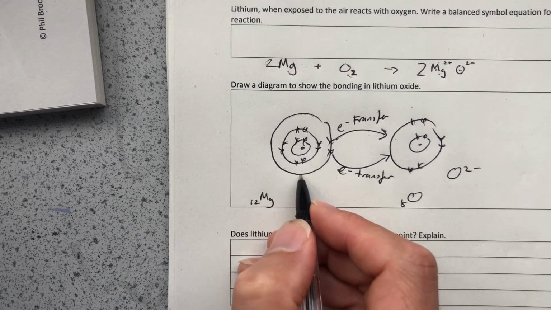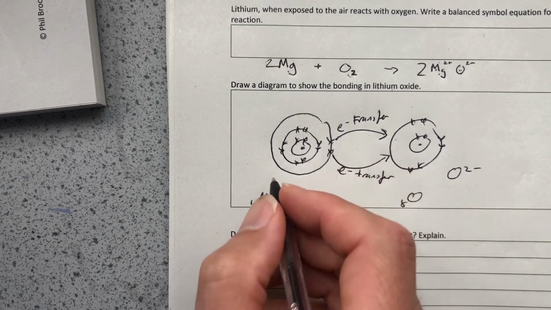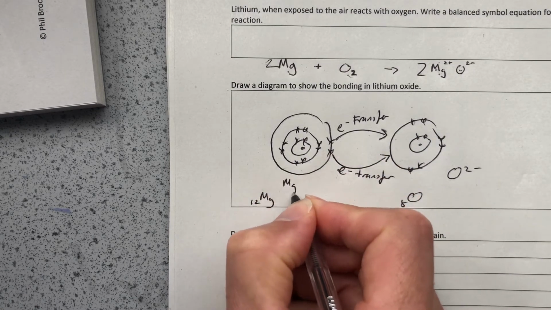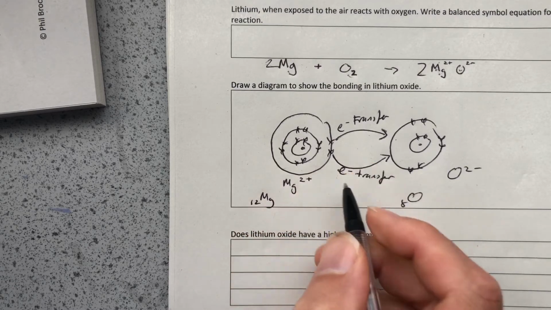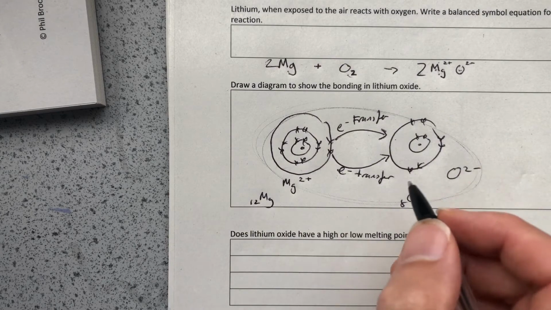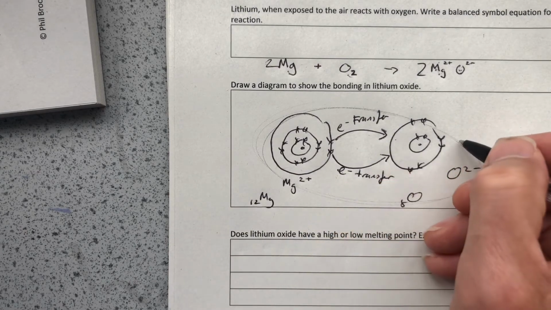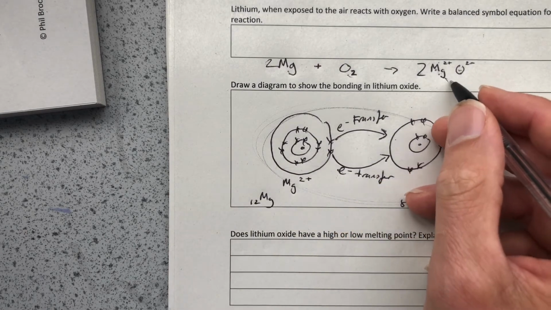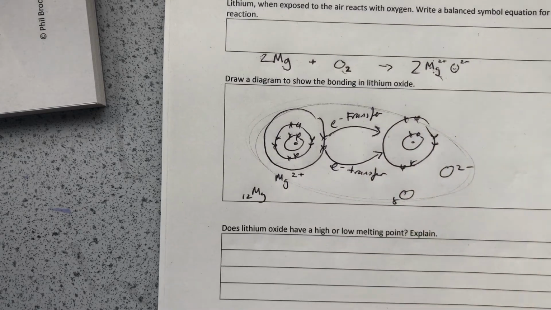And the magnesium has lost 2 electrons, lost 2 negative charges, so that's going to be Mg2+. Now, little secret for you. After you've drawn this diagram here for lithium oxide, you should have exactly the same formula as you worked out in this balancing equation. If you haven't, something's gone wrong.